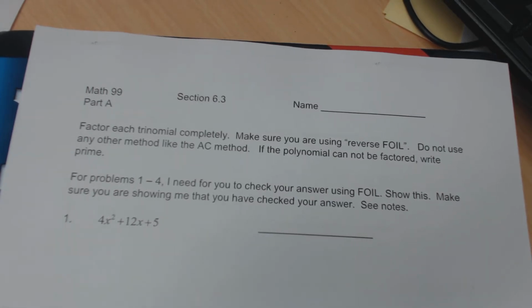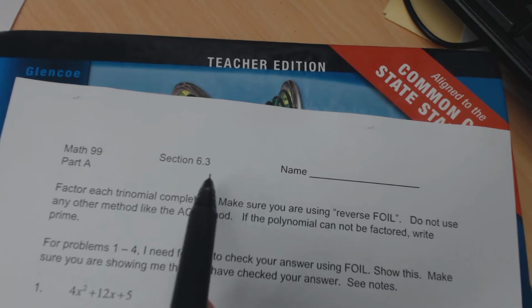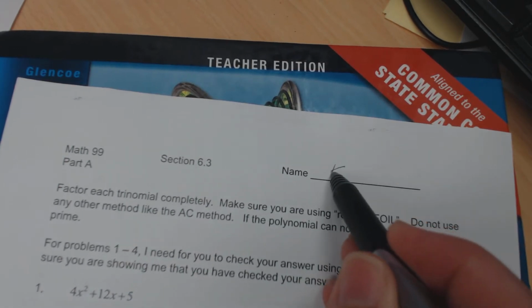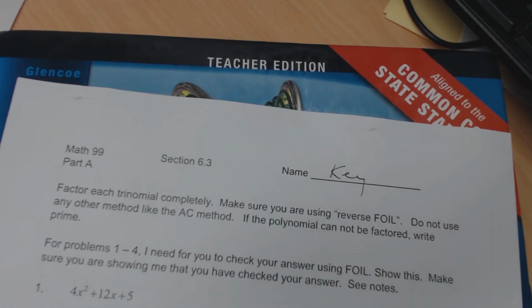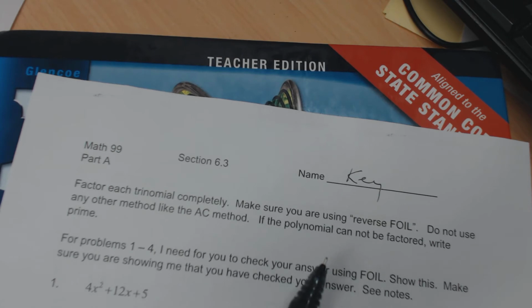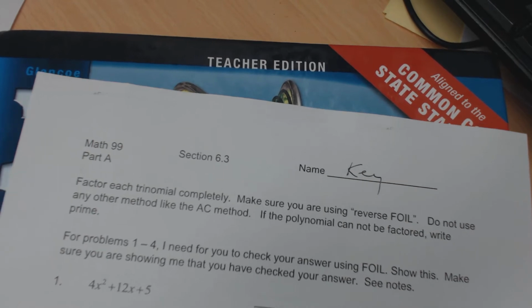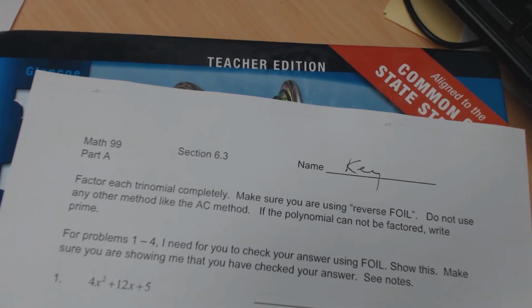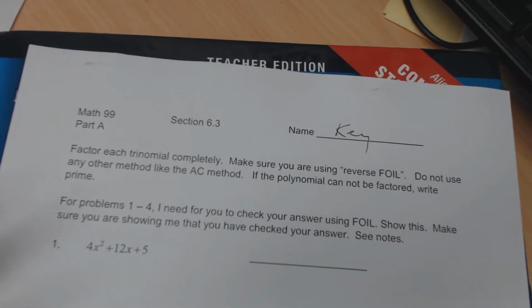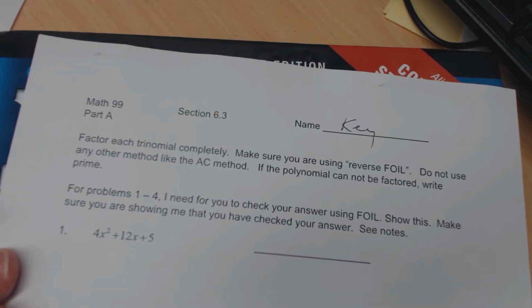Okay, so in this section right here in this worksheet, section 6.2, part A, I wanted you to do this using the method from that section. I do not want you using the AC method, which is in section 6.4. I need you to use the method that's described in this section. In other words, if you looked at the videos, you would have seen what I wanted you to do. Again, you should always look at the videos.